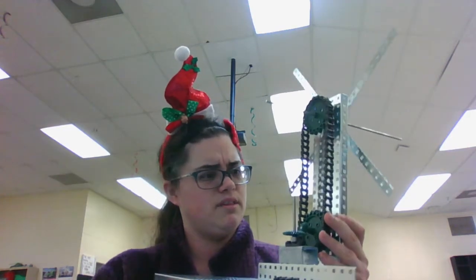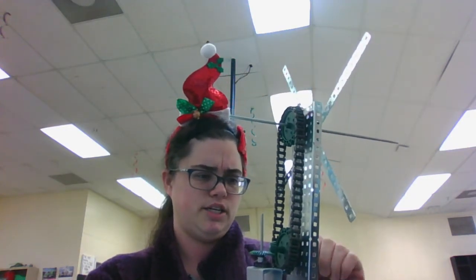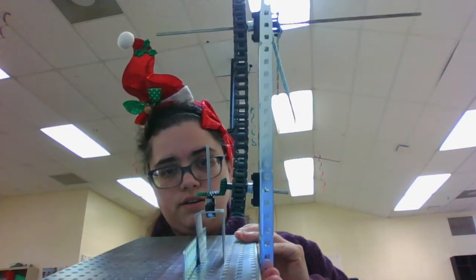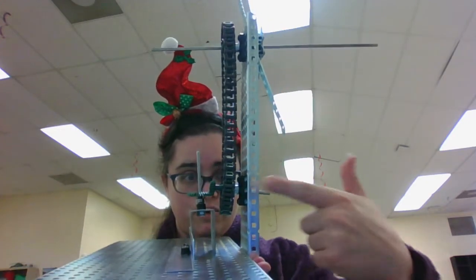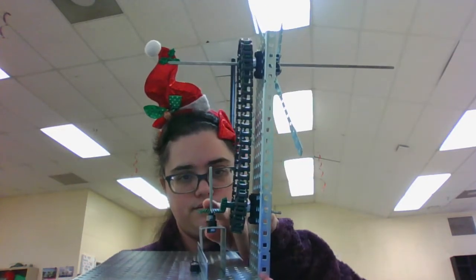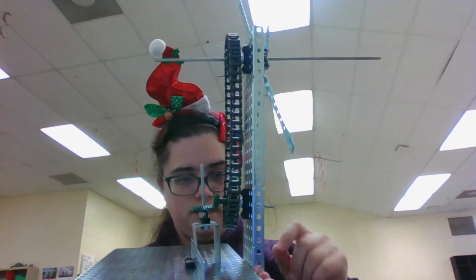The only problem with the bevel is that no matter what, it's going to change the speed of the output from the input speed. And I don't know if this is something they've really talked about in any of the literature. You'll notice we have some work to do. This is not a great angle for this to be at. I think it's at this angle because of the height of this piece right here.